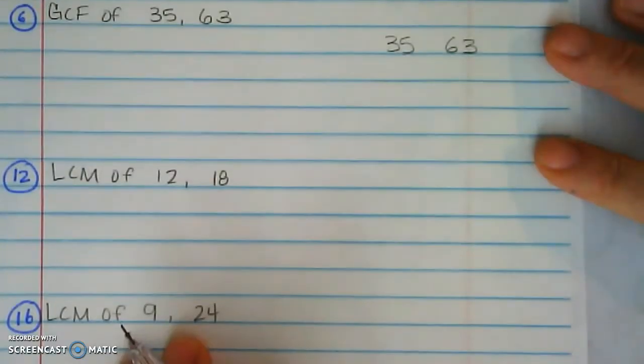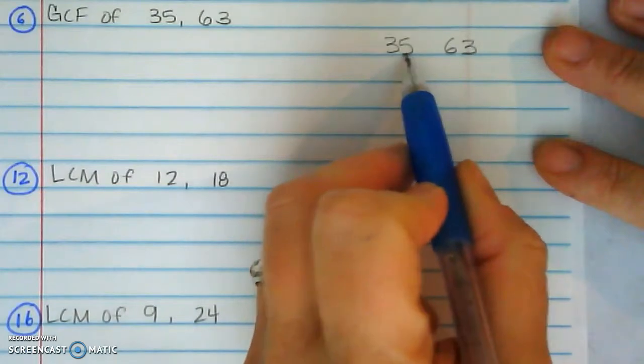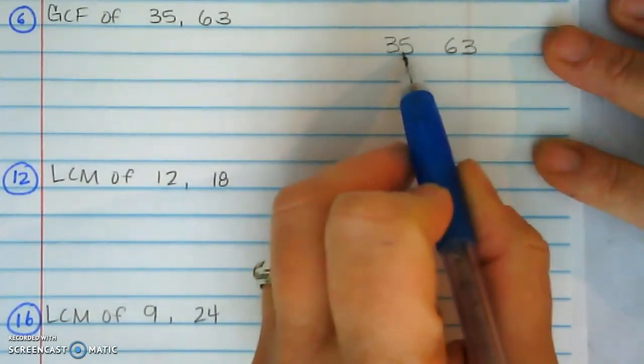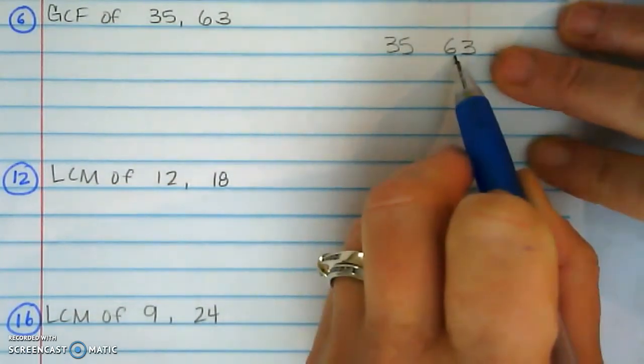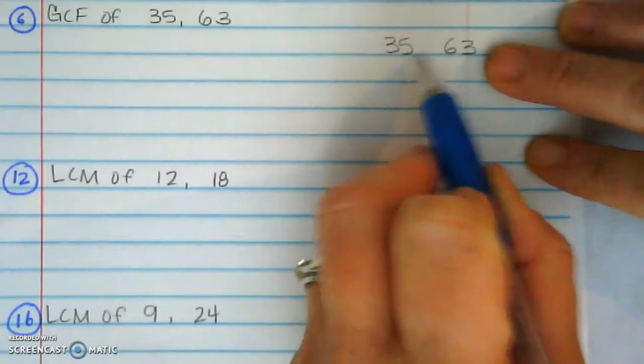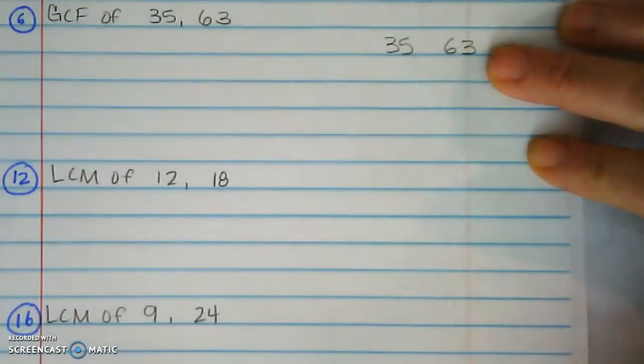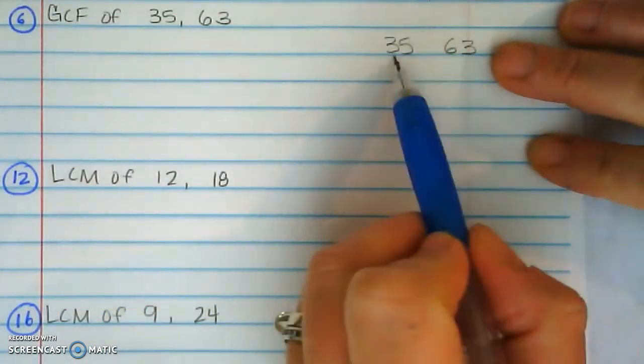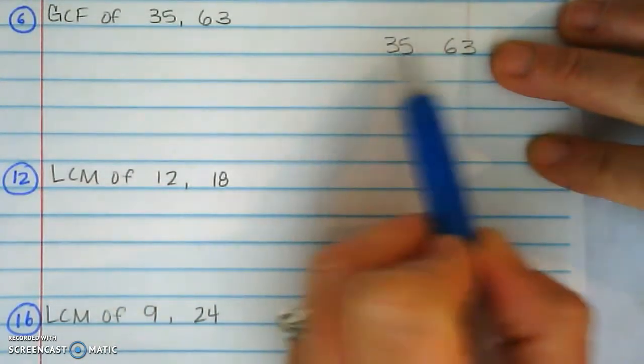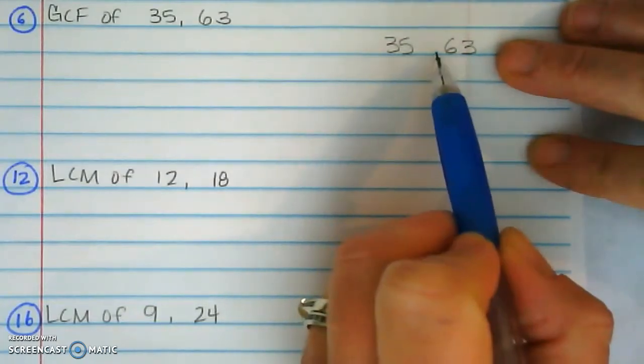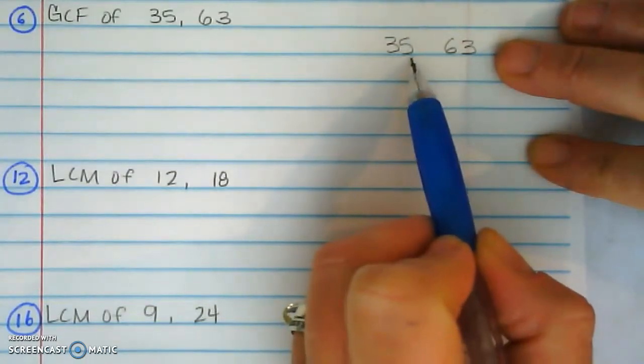Now, when I look at both of these numbers, these are not both even. I can't divide them both by 2. So now I'm going to ask myself if I can divide by 3. Well, 3 plus 5 is 8, and I can't divide 8 by 3, so I can't divide this by 3. I could divide 63 by 3, but I can't do it to both. I know I can't divide either one of these numbers by 4 because I can't divide either one of these numbers by 2. So there's no way 4 is going to work.